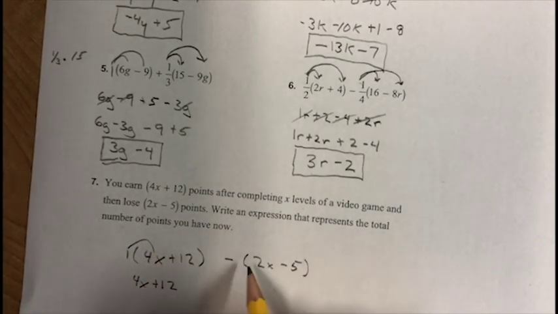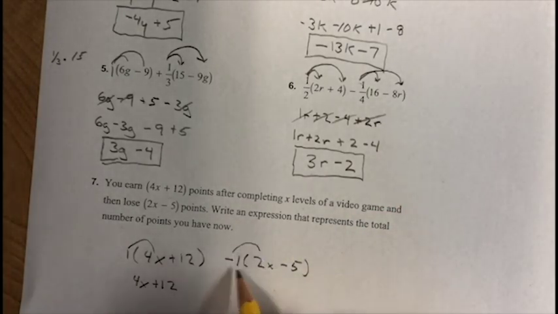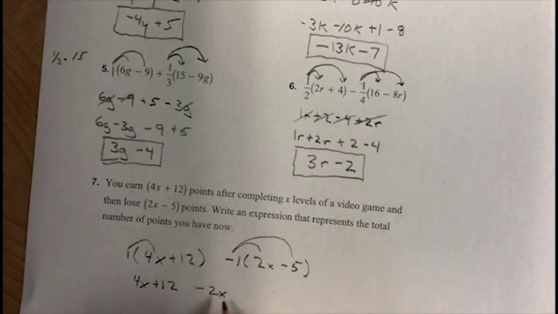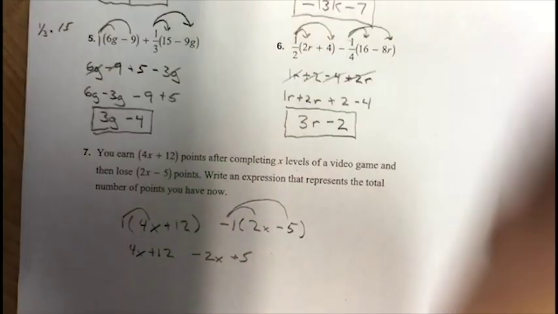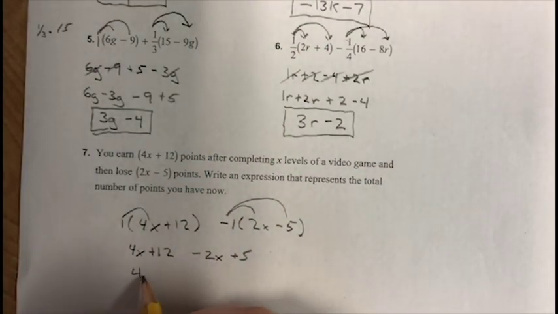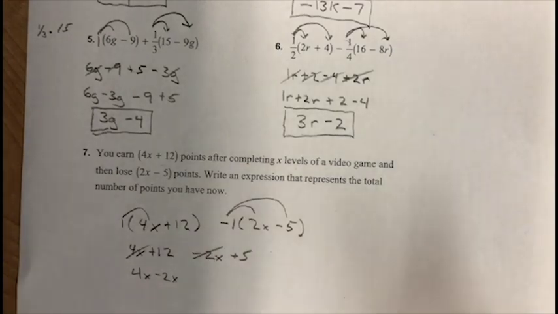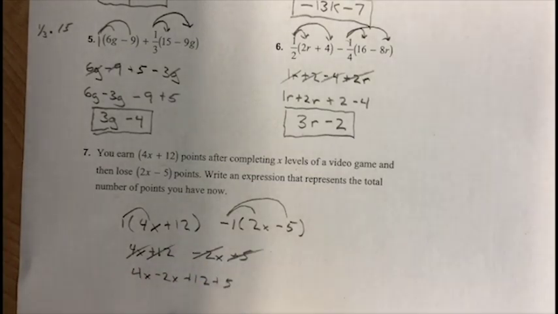What's over here? I have a hidden 1 again. Use distributive property. Negative 1 times 2x gives me negative 2x. Negative 1 times negative 5 gives me positive 5. Don't believe me? Check your calculator. Now, let's put our terms together. So I have 4x minus 2x. Those terms are like terms. We put them together. And then we have a plus 12 and a plus 5. Those terms are like terms, so we put them together.